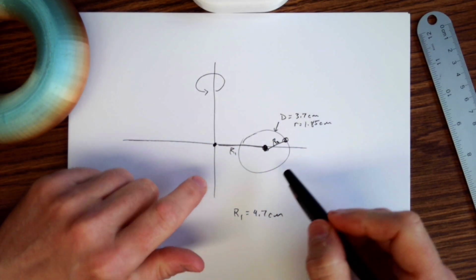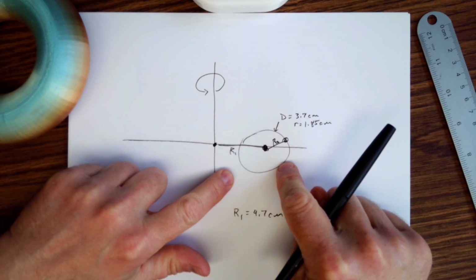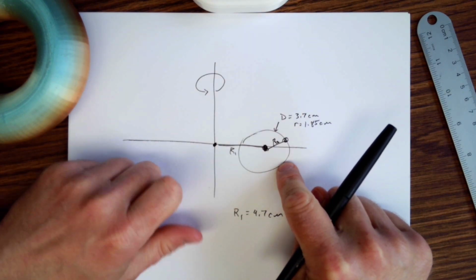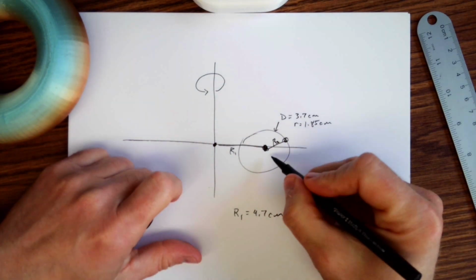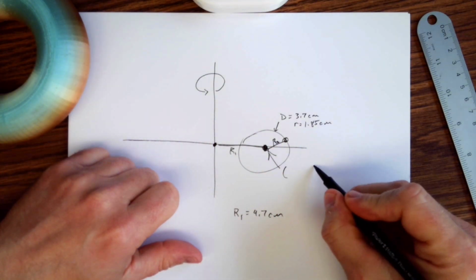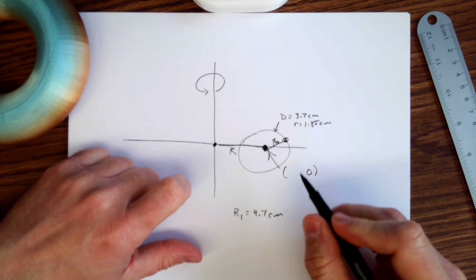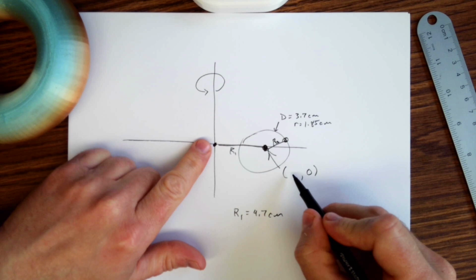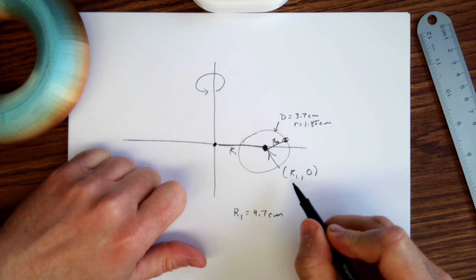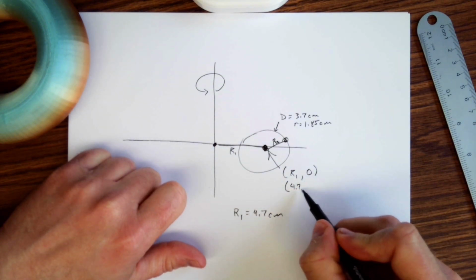And then from there, you can build the equation for this circle. You know what this distance right here is, which tells you that point. We know the y-coordinate there, the way I've set this up, is 0, but the x-coordinate we don't know, and that's simply going to be whatever this R1 value is. And so in my case, this is 4.7.